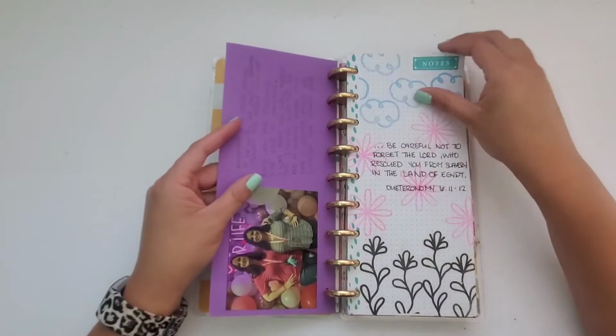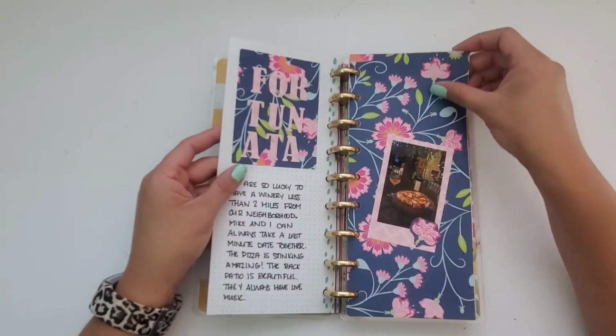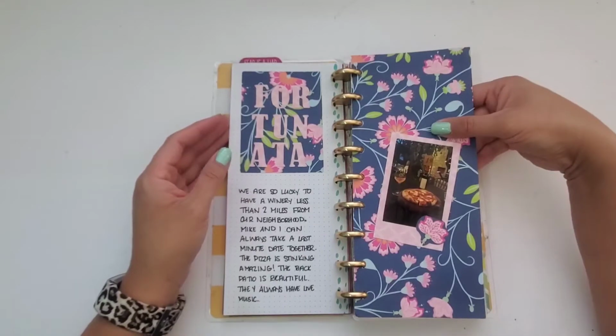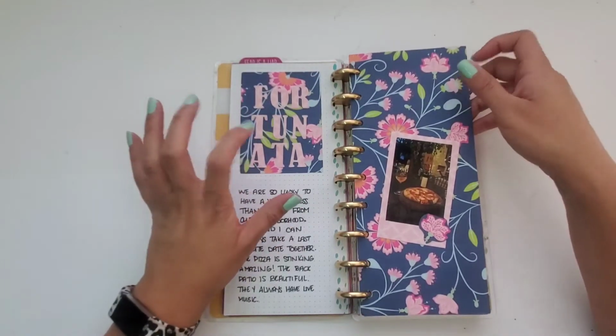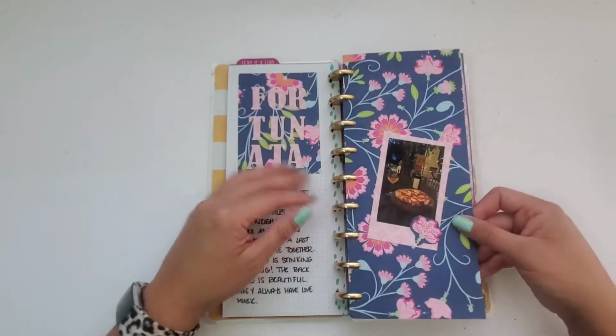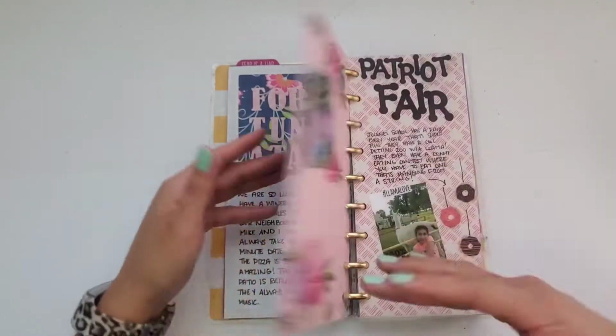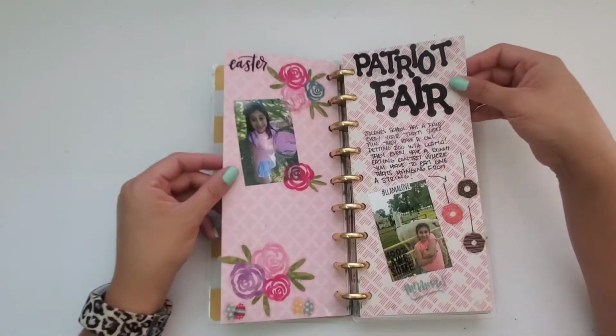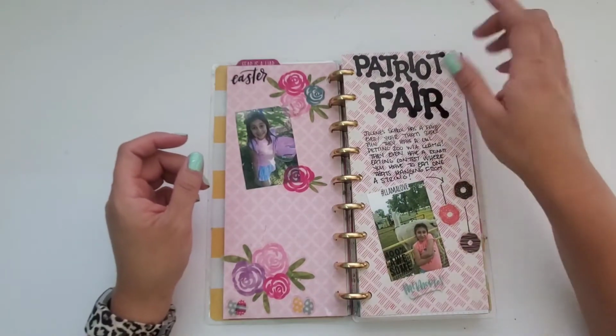So anyways, I just started getting different stamps, and this is from, I can't even remember her name, Paige Taylor Evans. This is her stuff here. I started using my Silhouette to cut out different letters and things like that. I don't recommend these stickers.